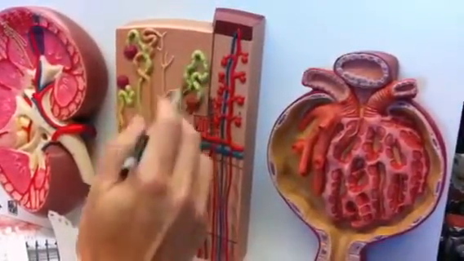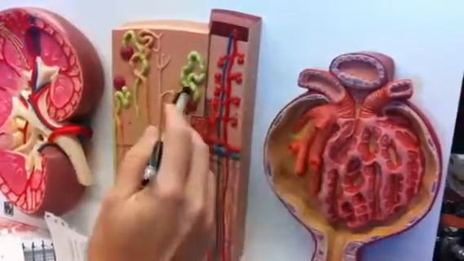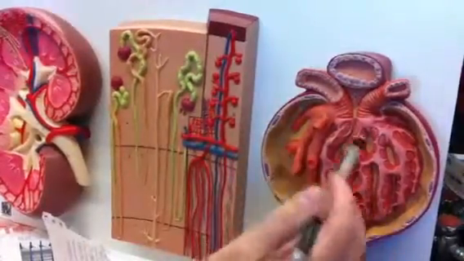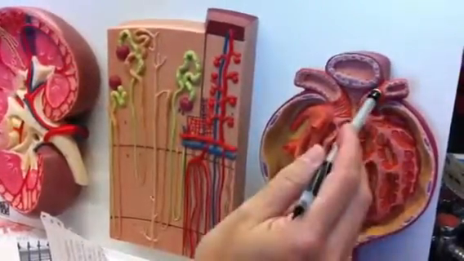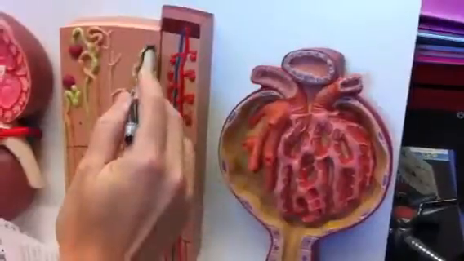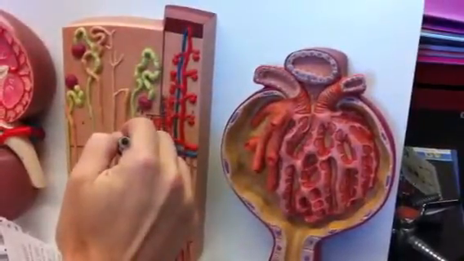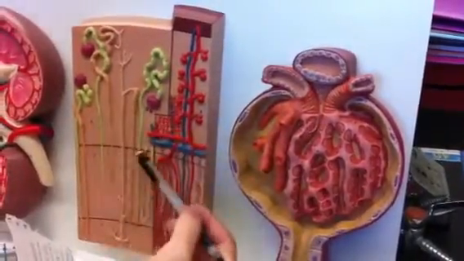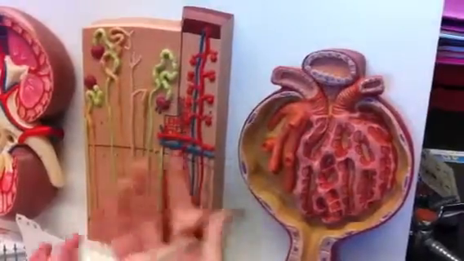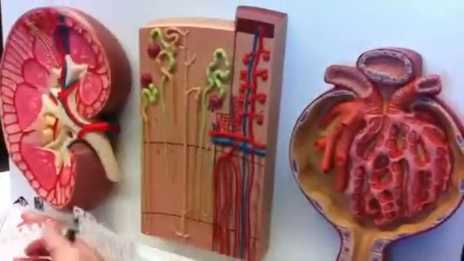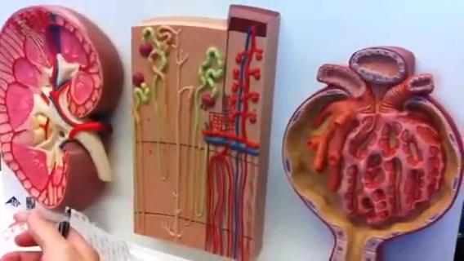Remember, there's a capillary out here too. So we got a double capillary system, right? We got the glomerular capillary here, and then this becomes the peritubular capillary out around the tubes. That's where gas exchange occurs for the actual kidney cells, you know what I mean, for these cells so that they can get oxygen and they can get rid of their waste products.